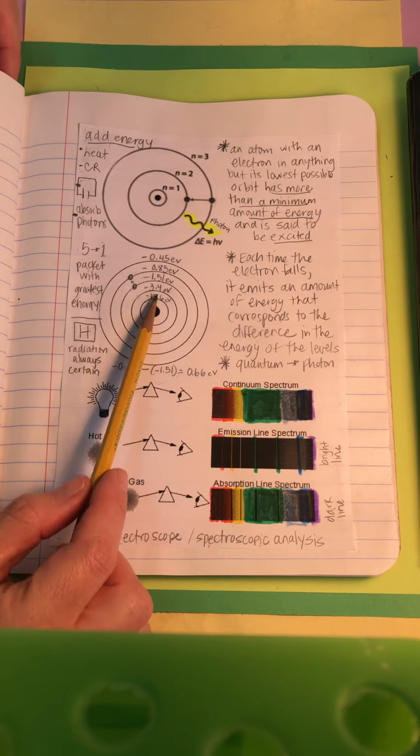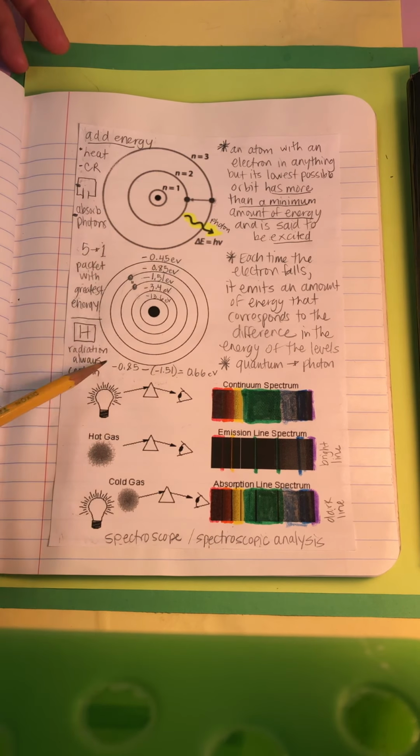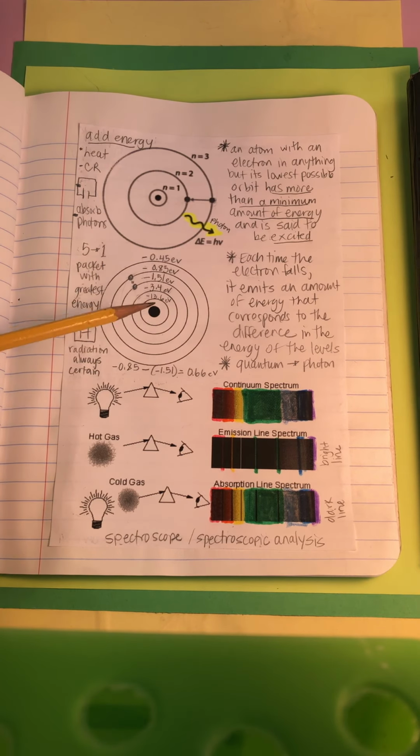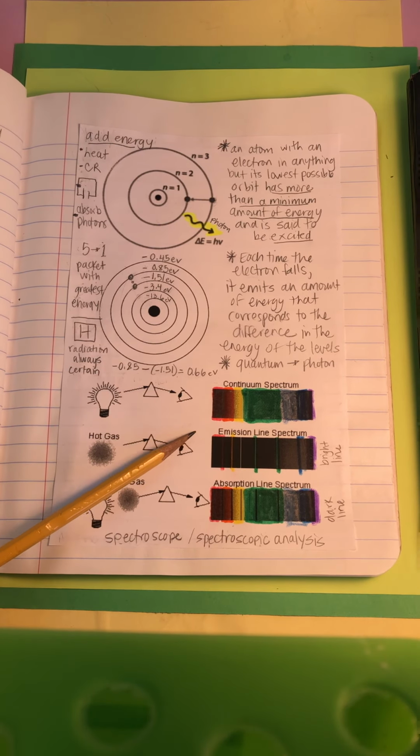So this one specifically is for hydrogen. And what's neat is that the radiation, that means what comes flying off of it when he's jumping back down, is always certain. It will always come off exactly the same. And how we see it, once these photons are emitted, is when we analyze the visible light.